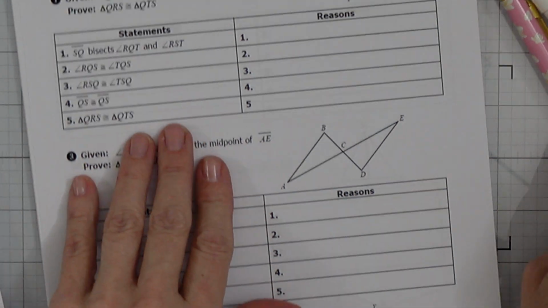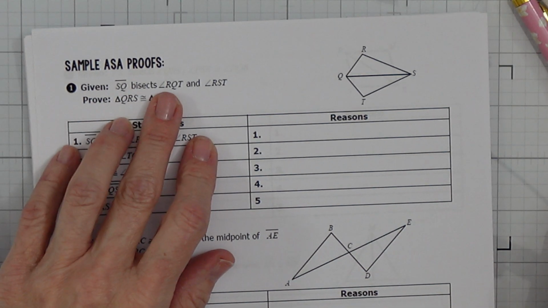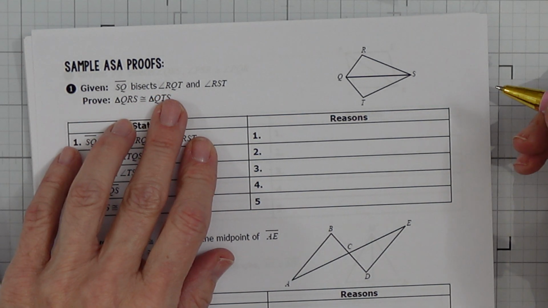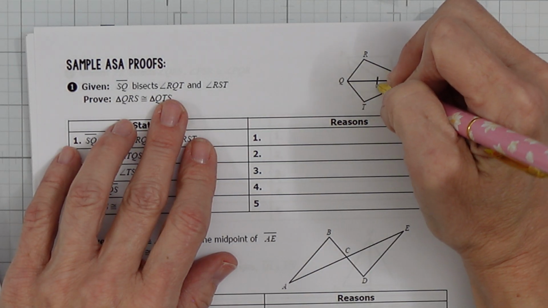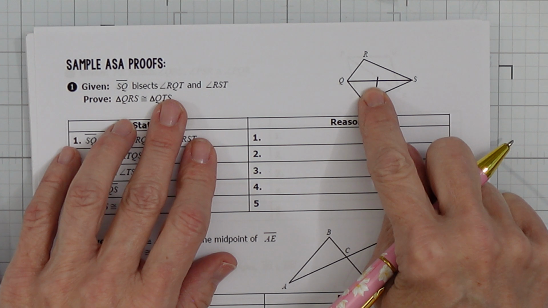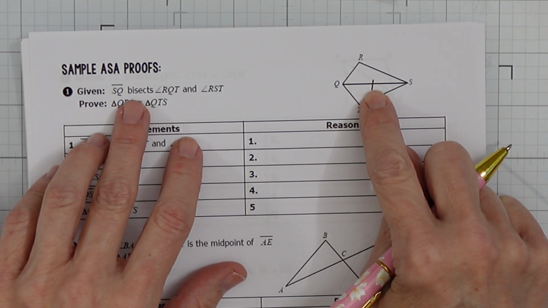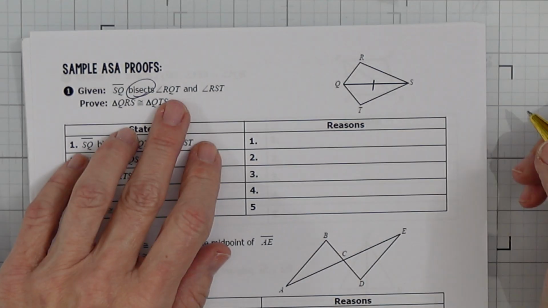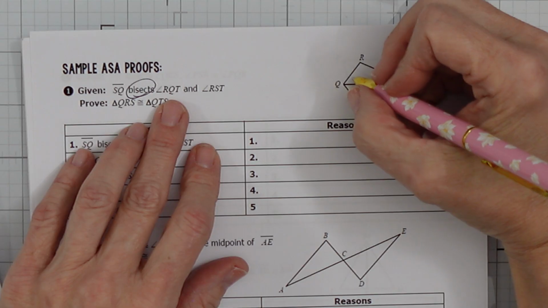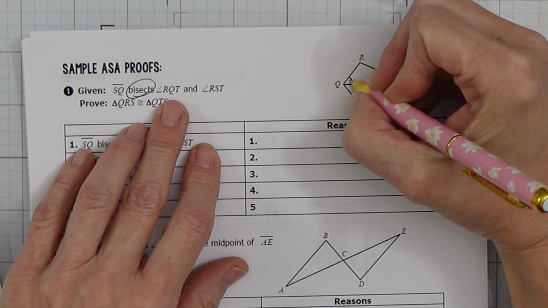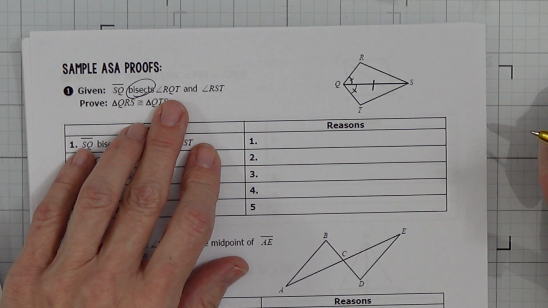All right, so here we go. We have SQ, and it bisects angle RQT. So this line, SQ, first of all, is going to be congruent to itself. So I'm going to go ahead and mark that. Now it bisects, that's real important, the angle RQT. So that means that this side and this side are congruent halves.